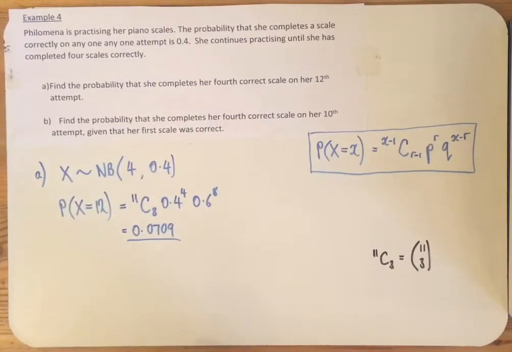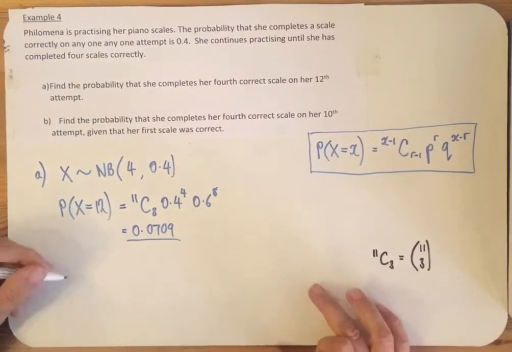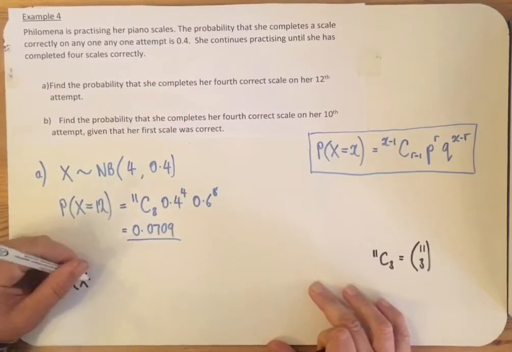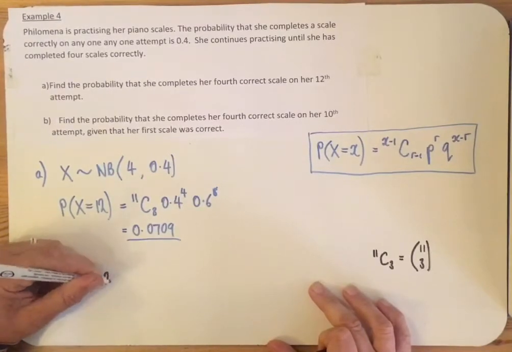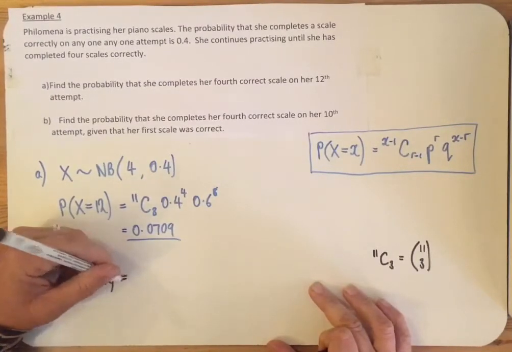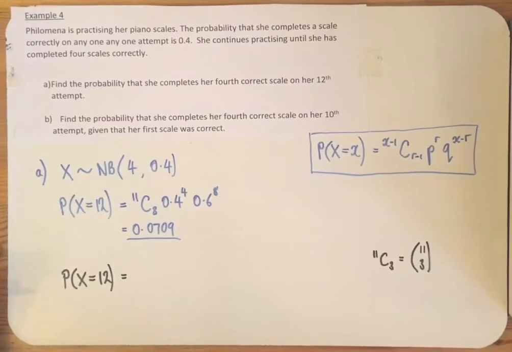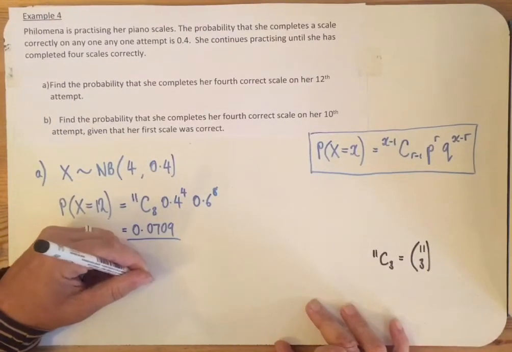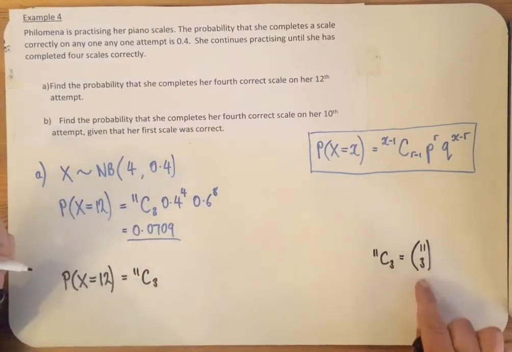Alternatively, I find it easier not to plug into that formula because I find that formula just confuses me slightly. So probability x equals 12. I know that I want 3 on the first 11. So that's 11 choose 3. Or you could write that like that.